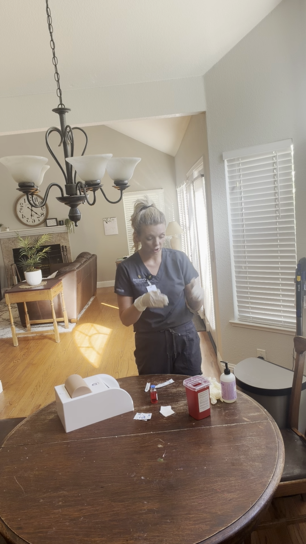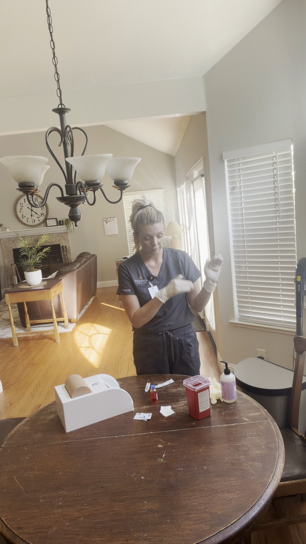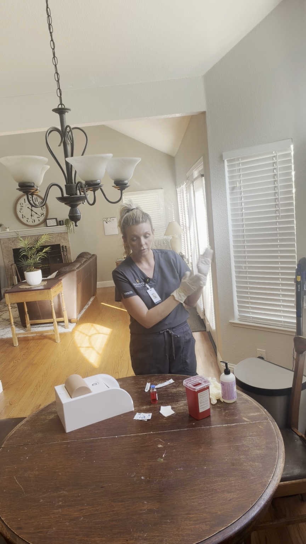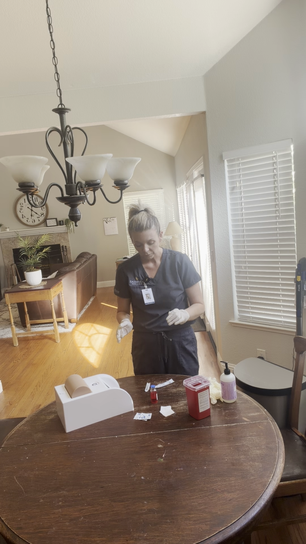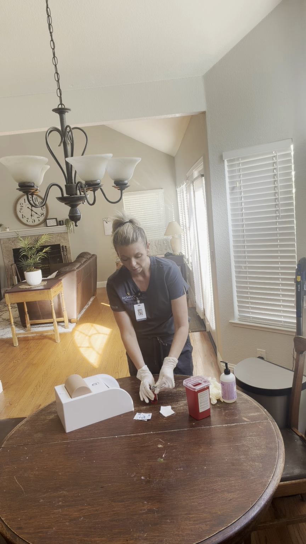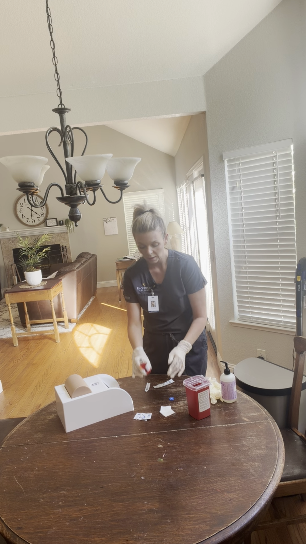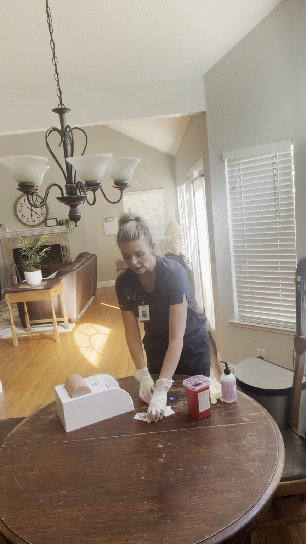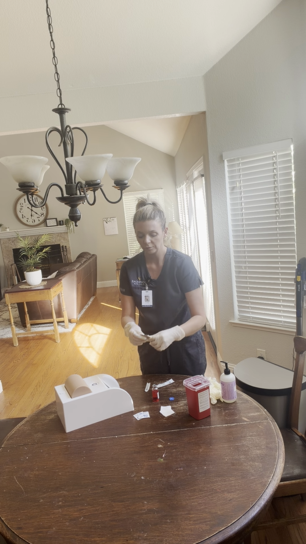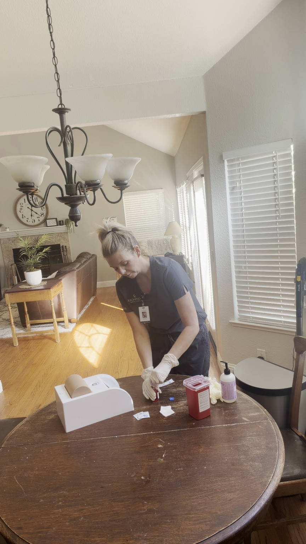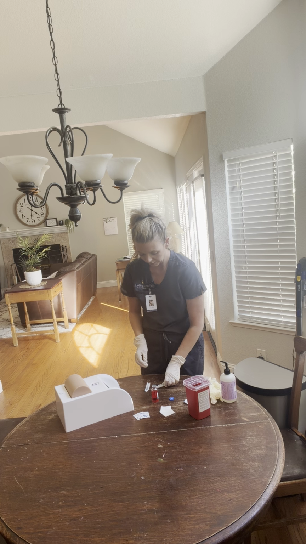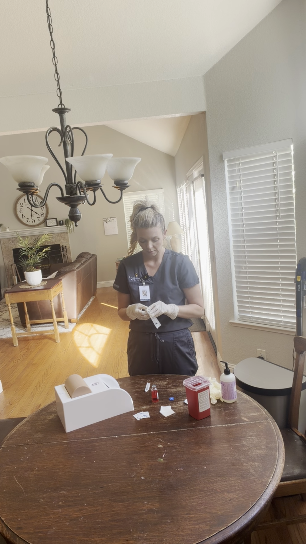So I've done my safety check. I've looked over the MAR to verify my provider's orders, and now I'm going to uncap my medication and verify it again with the MAR, and I'm going to get my alcohol swab, and I'm going to clean the top of my vial. This needs to air dry, so as it's air drying, I'm going to prepare my syringe and needle.